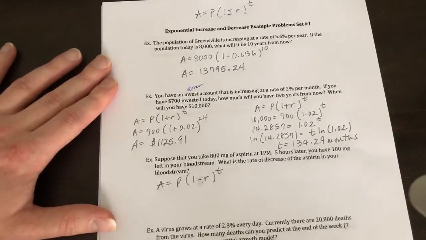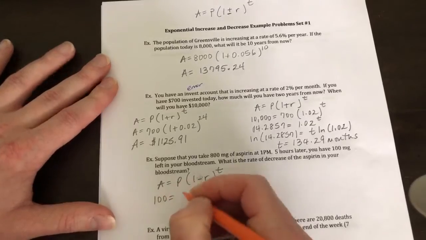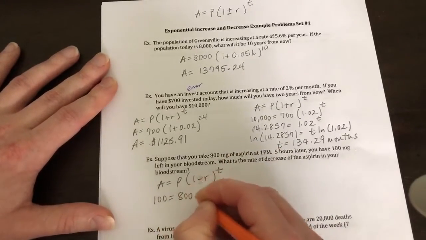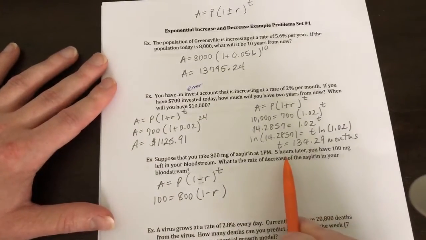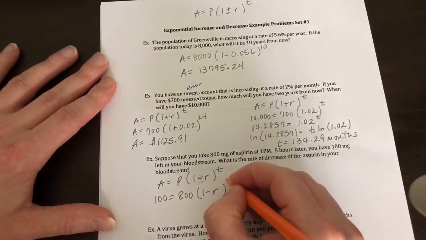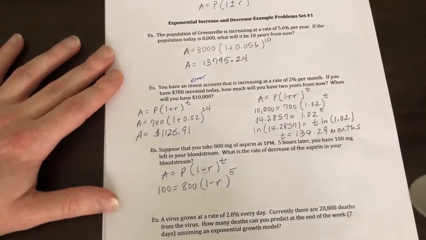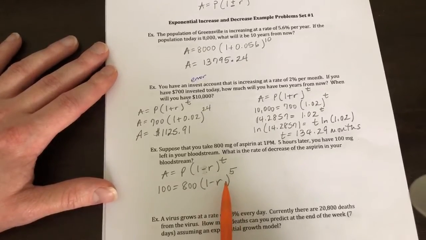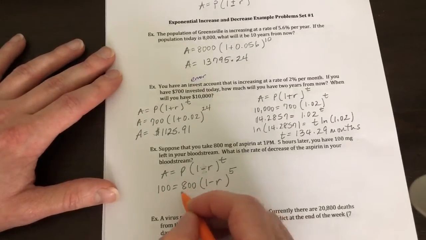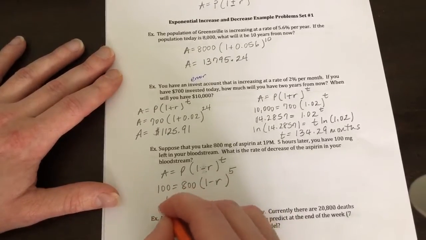So, the final amount is 100 milligrams. I start with 800 milligrams. And it's 5 hours later, so I'm going to put a 5 up here in the exponent. So the whole goal is to solve for R. So, just like we did before, we're trying to solve for something in an exponent. So, we're going to divide both sides by 800. So 100 divided by 800 is 1/8.